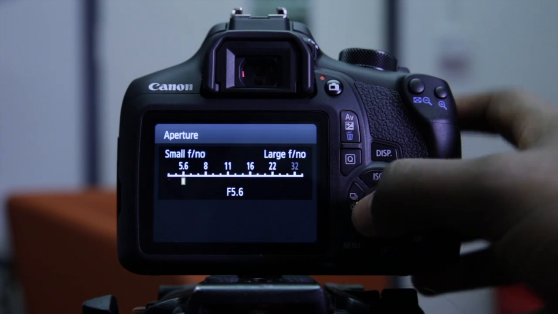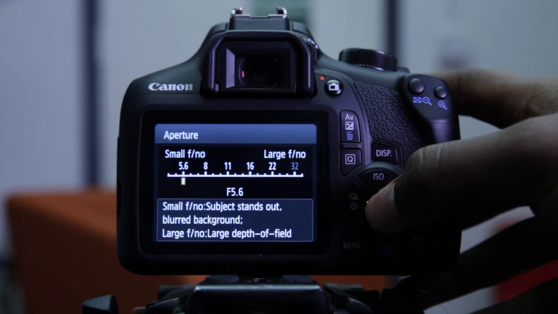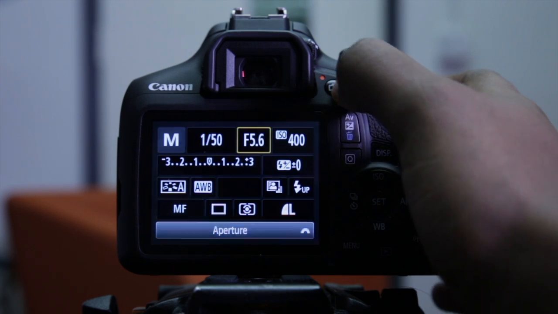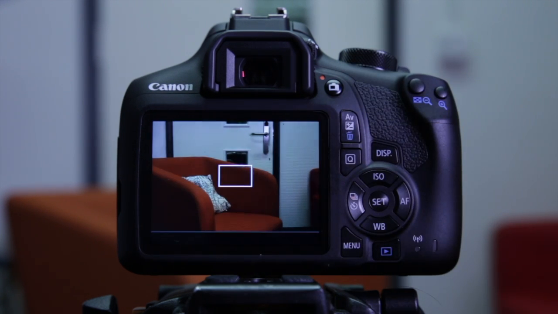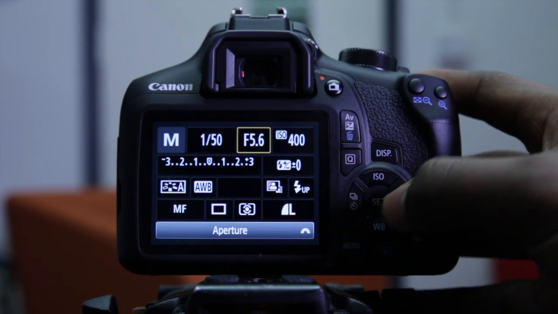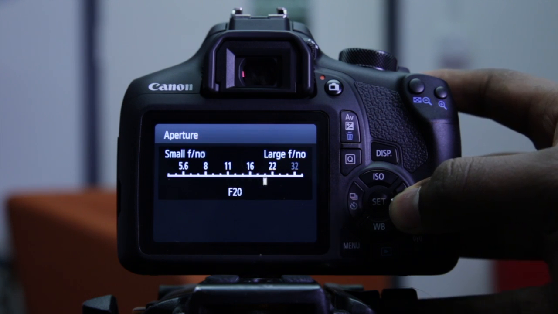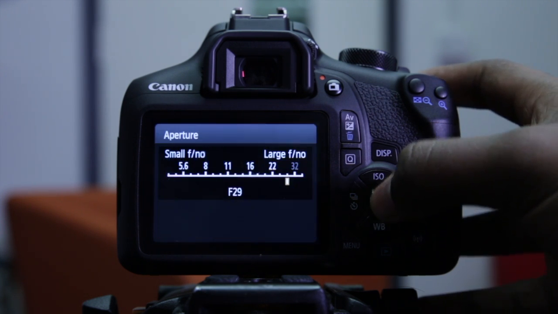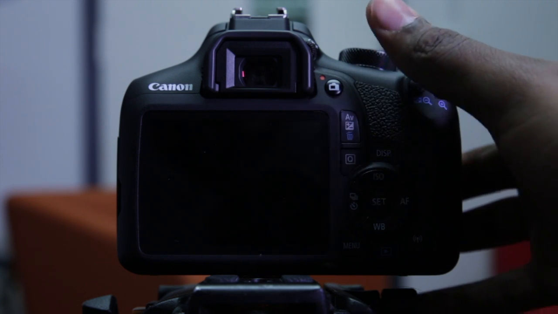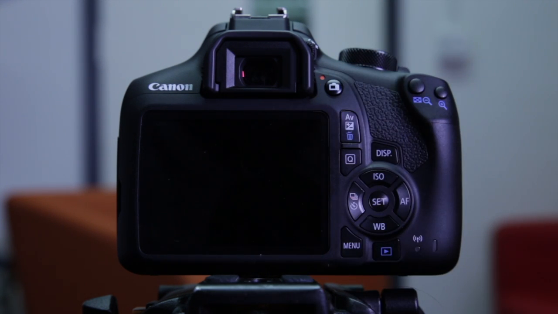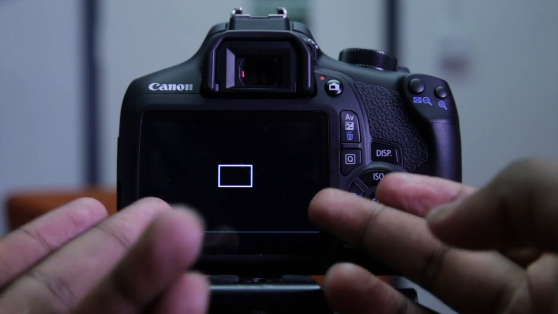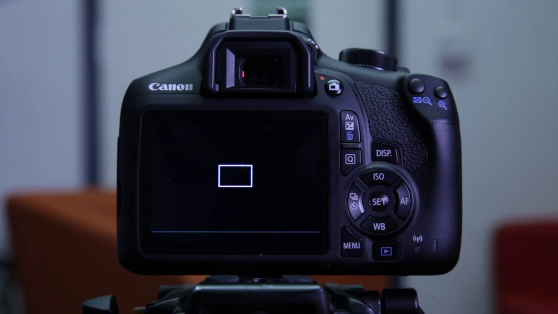Now, 5.6, let's go on that. Let's see how it is. If I show you 5.6, it's fairly okay. If I change it to 29, as you can see, the picture is pitch black. It's because the lens is so closed up, so small, that it's not allowing light in.